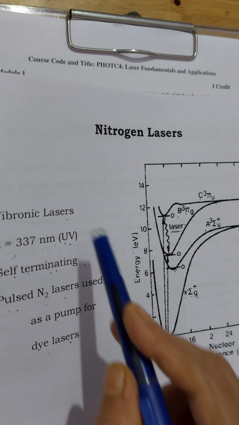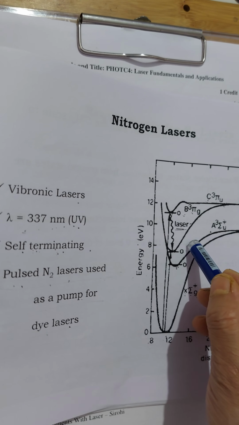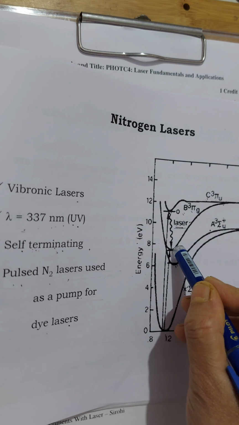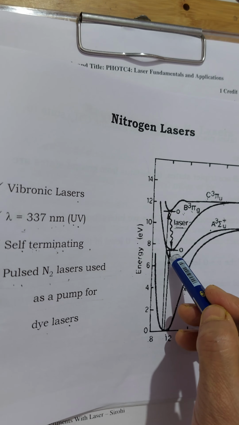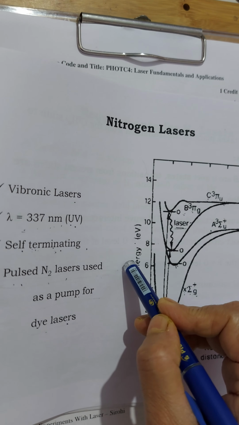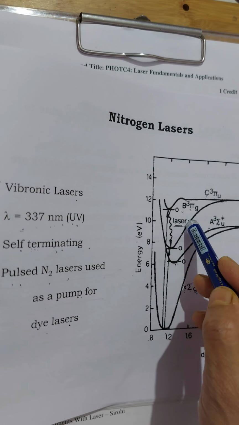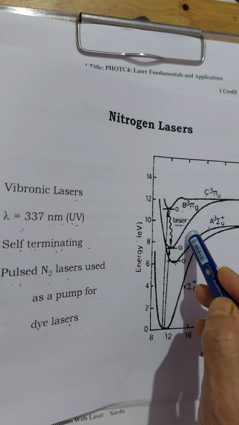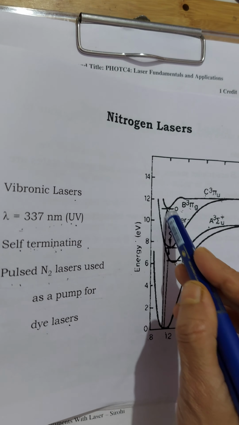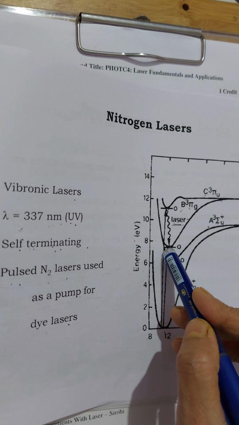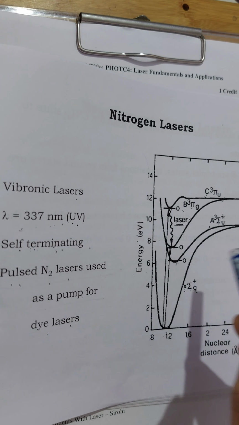So this diagram and these 4 points cover whatever I mentioned just now. The important part is over here. Why only this transition? Because of the Franck-Condon principle. That is a must. And what does that say? That the minima of the potential energy curves of these two states, C3 pi u and B3 pi g, are at about the same internuclear distance, which is a must for the Franck-Condon principle.